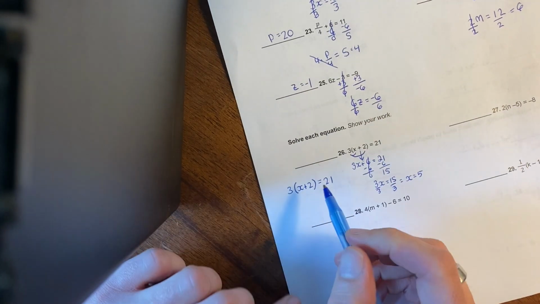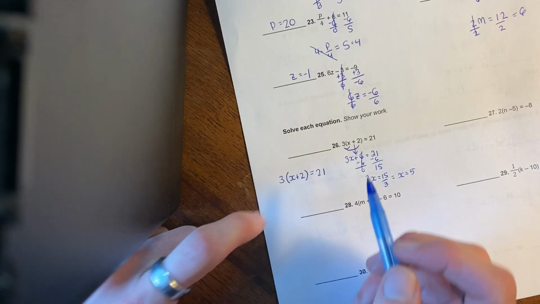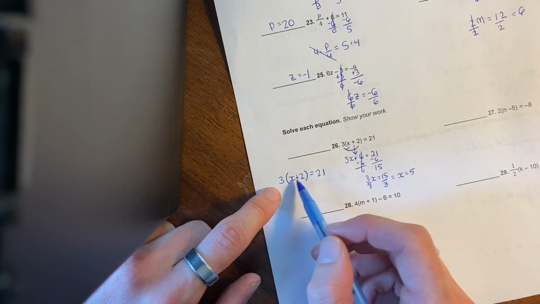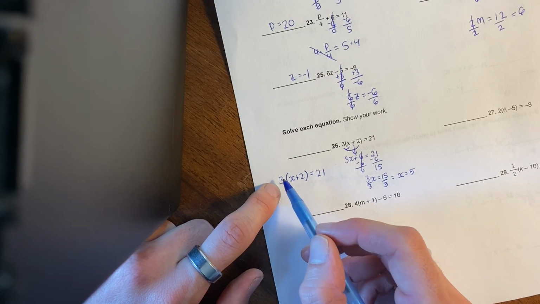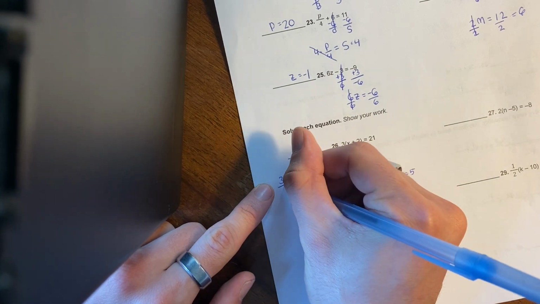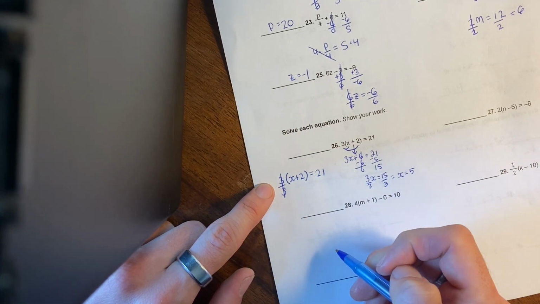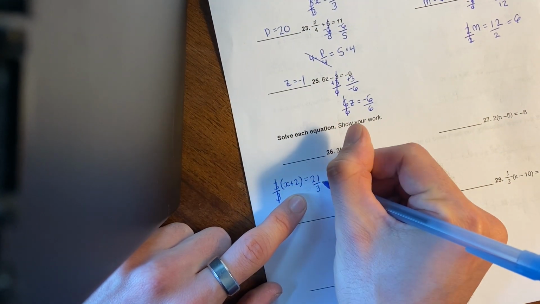But let me show you the really cool way that we learned. What we learned in this chapter was so fun for me because I don't remember this growing up, and I'm like, oh, that would have been so fun. If we have it set up like this, we can divide the outside number of the parentheses on both sides to get rid of it. So let's try that out. 3 divided by 3, that's going to get rid of it, just as we've done up above. 21 divided by 3 equals 7.